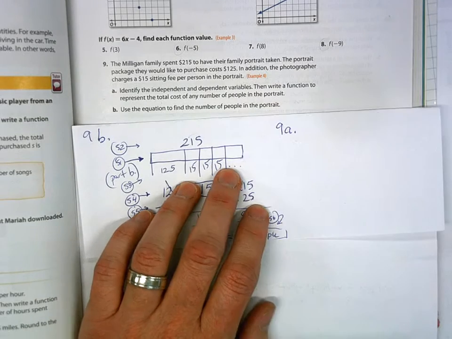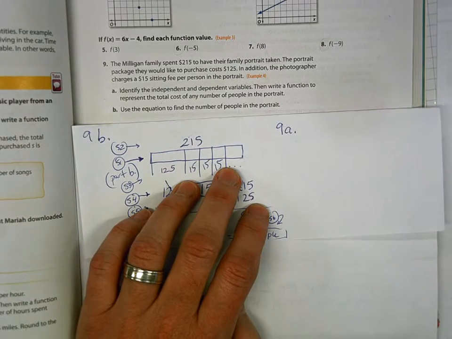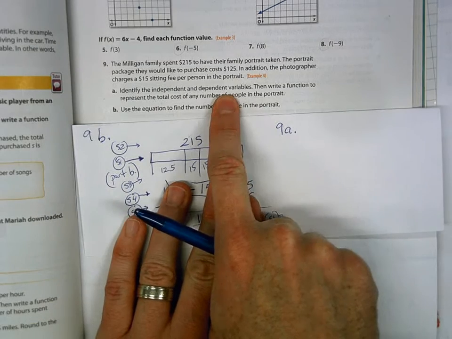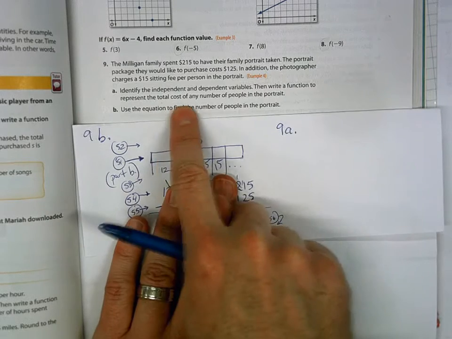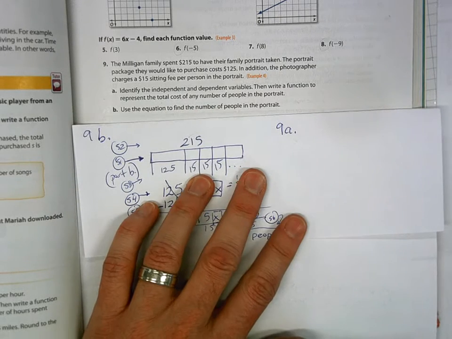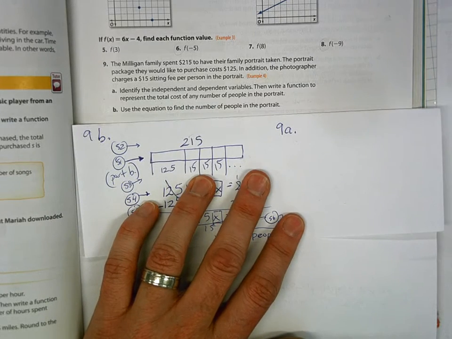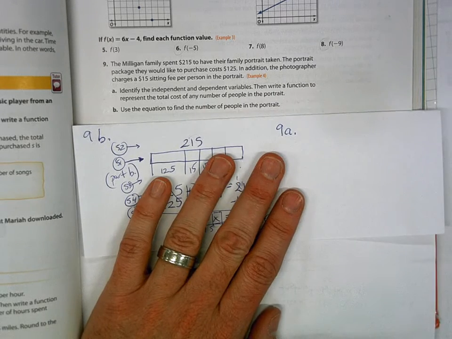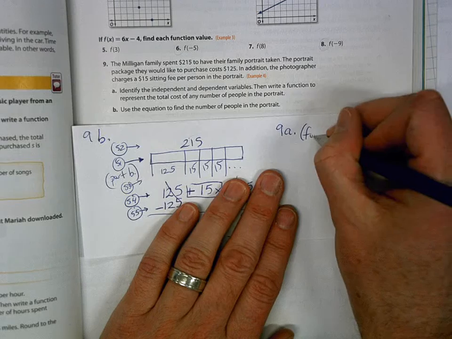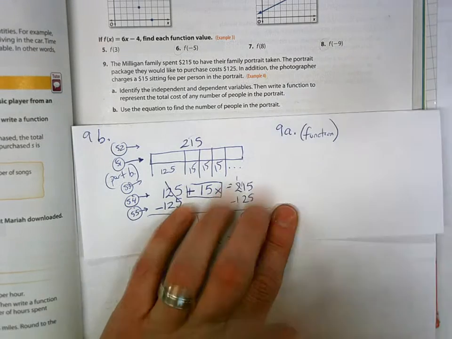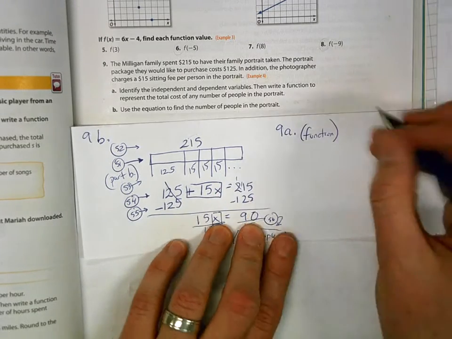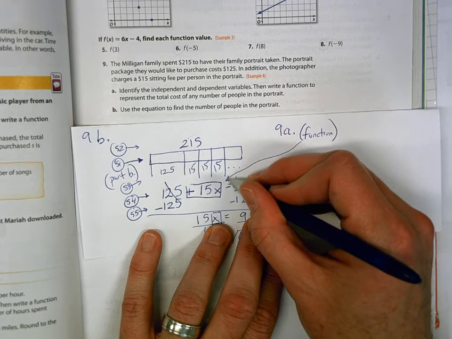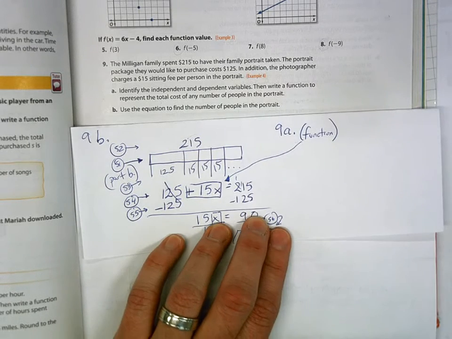Now 9a, we're actually going to work completely backwards. Even on 9a, it says identify the independent and dependent variables, then write a function to represent the total cost of any number of people in the portrait. Okay, so here's what we're going to do. We're actually going to write the function first. All right, so maybe we'll make ourselves a little note here. Function. So I'm not even going to write a step. Here's what the function is. It is this expression, because that expression there is our function rule.